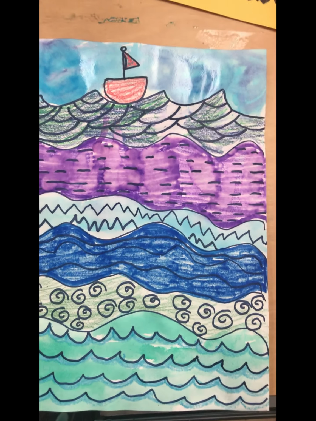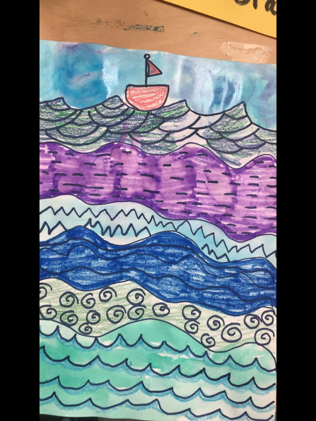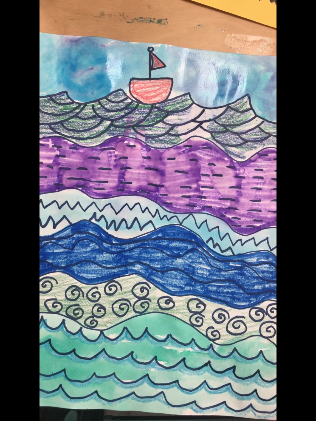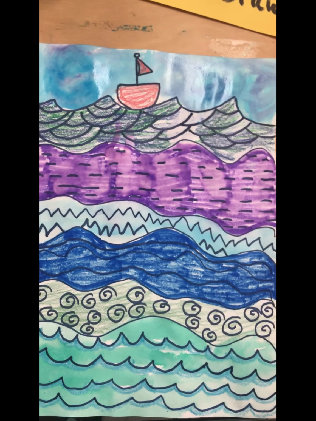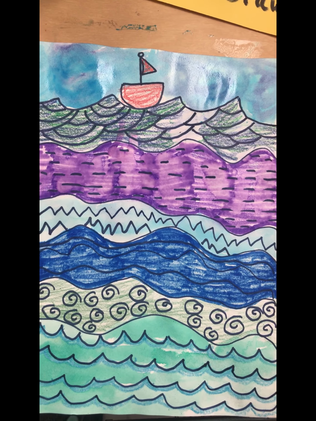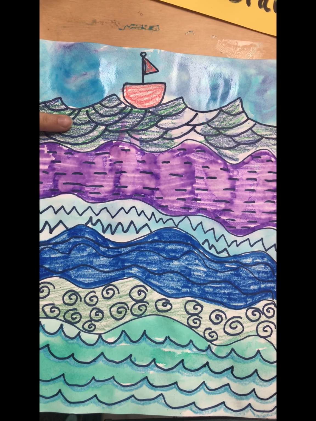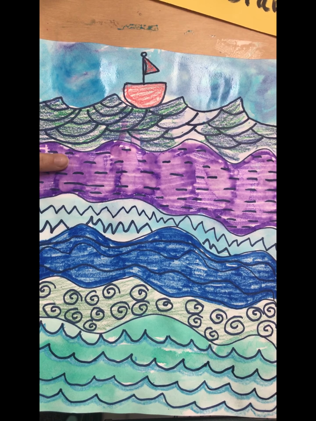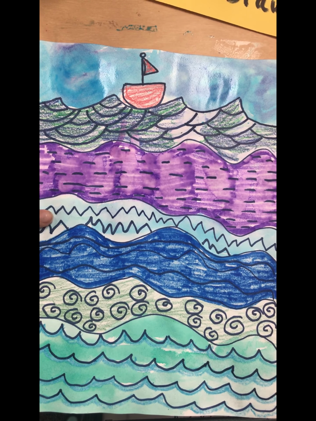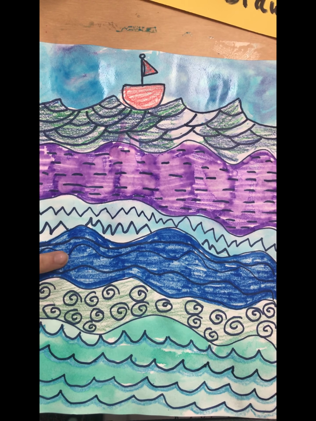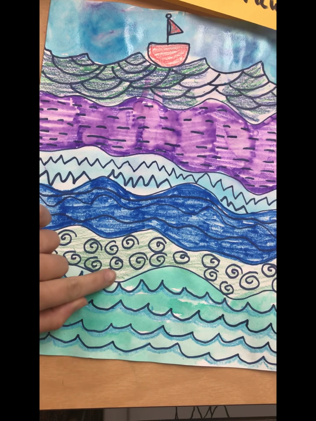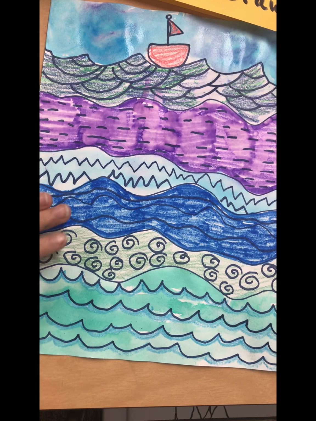And here's my finished product. I might go over and do another layer of color, like right here is still drying, but I did a different medium on each level, so different drawing tool on each level. Here is 2 layers of crayon. This was washable marker with water. This was just plain watercolor. Plain marker, crayon, just 1 layer. And then my personal favorite, I did a layer of crayon and a layer of watercolor on top.